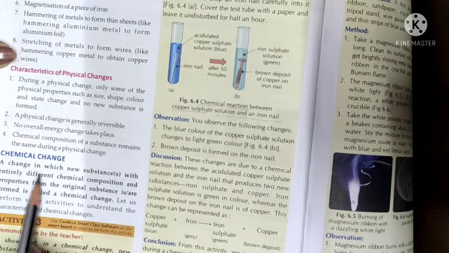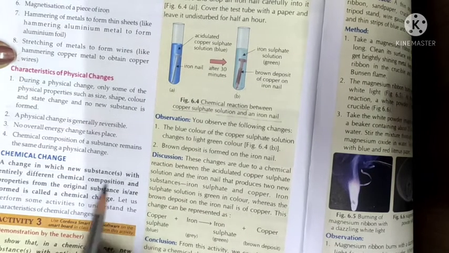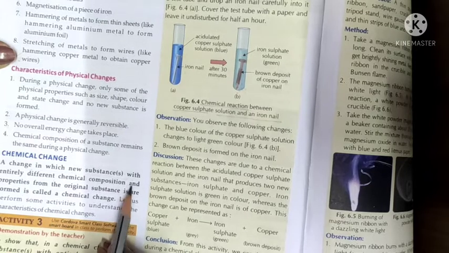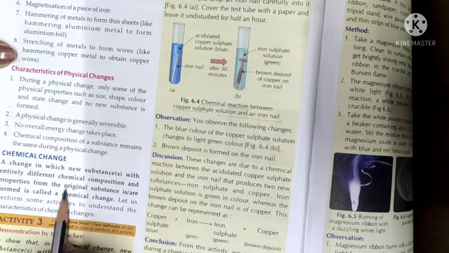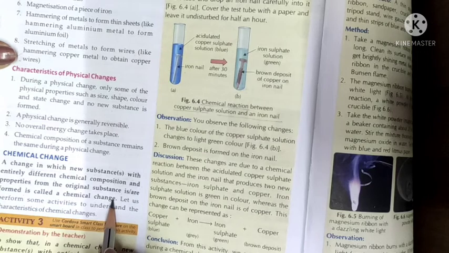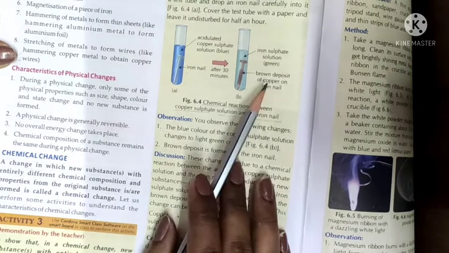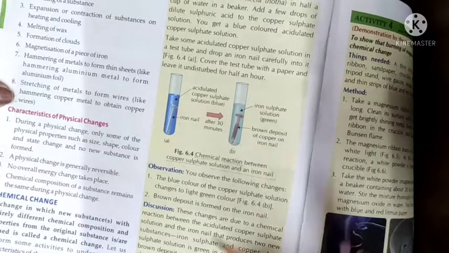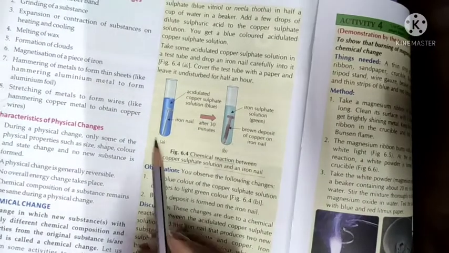So read the definition. A change in which new substances with entirely different chemical composition and properties from the original substance are formed is called a chemical change. It is very simple. Take an example of this activity. What happens in this activity, students? We have taken a test tube.